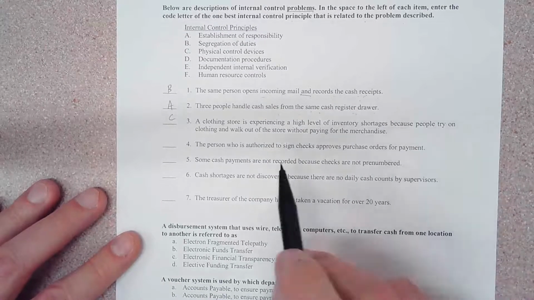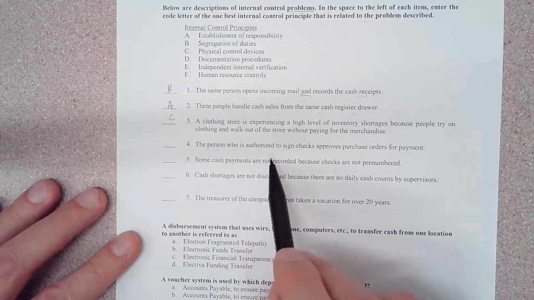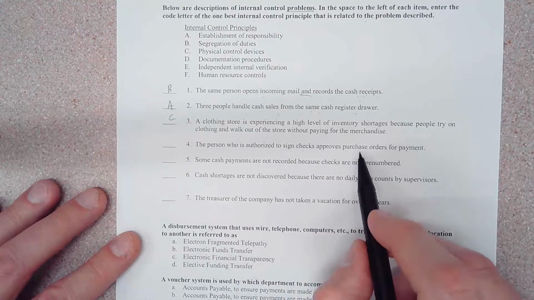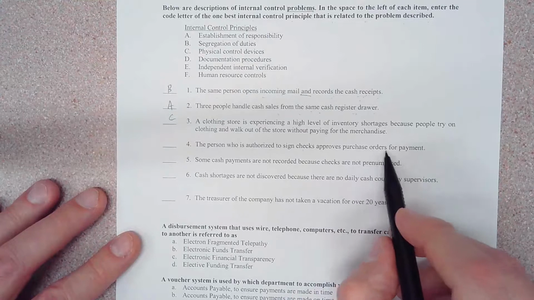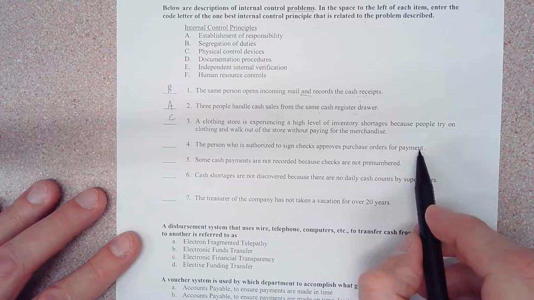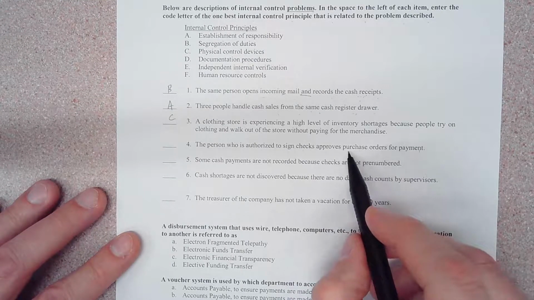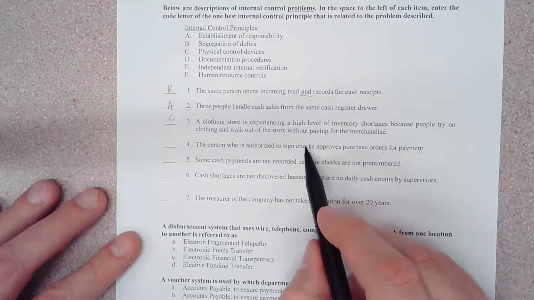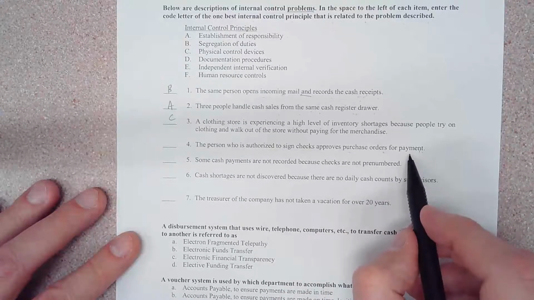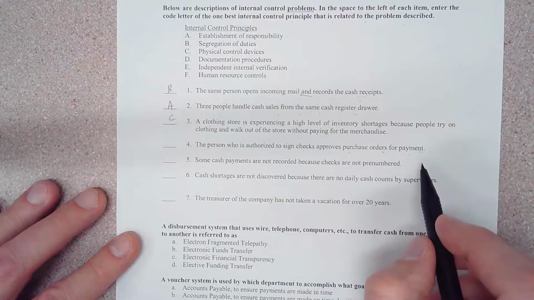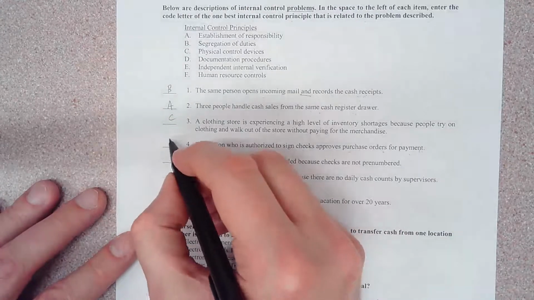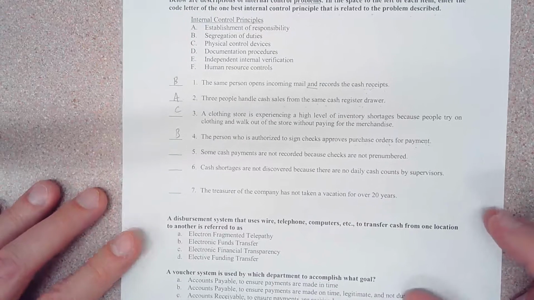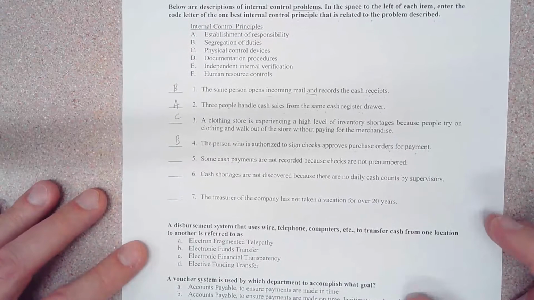Okay? Number 4, the person who is authorized to sign checks approves purchase orders for payment. So we're approving the purchase order for payment, and we're also signing the check related to these payments. So that sounds like a related activity. So this is a segregation of duties issue. So we did use one choice twice.